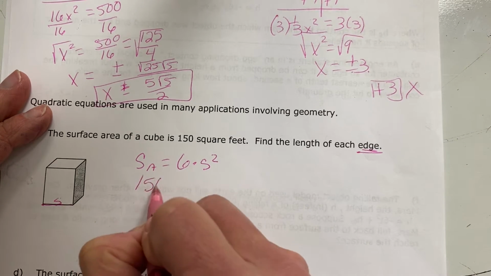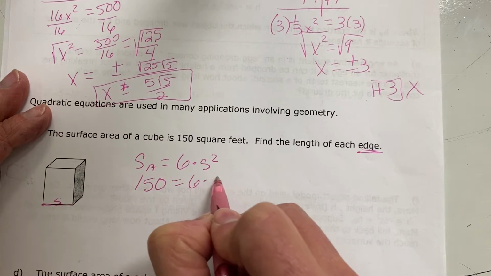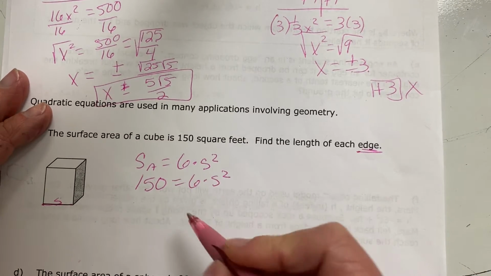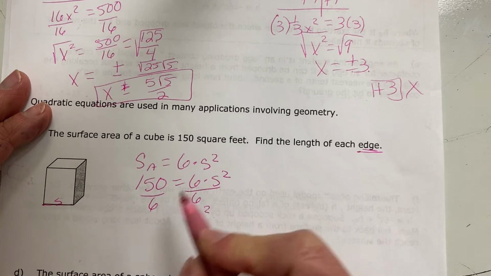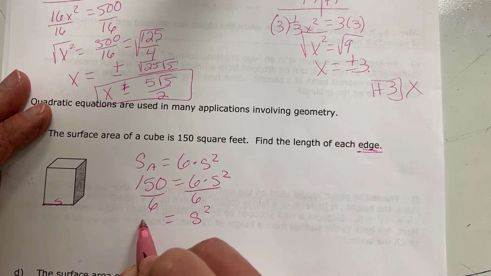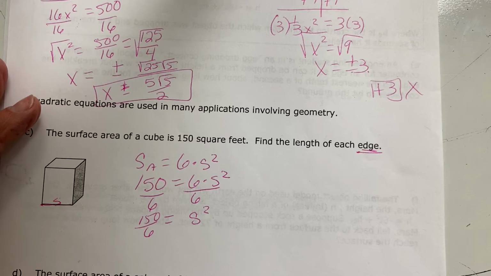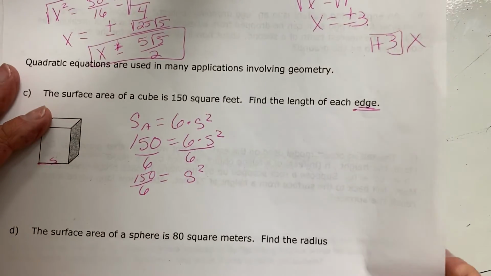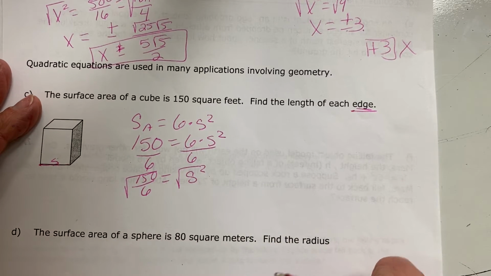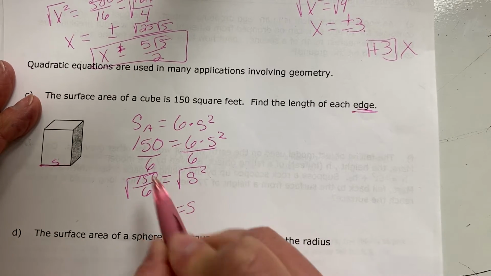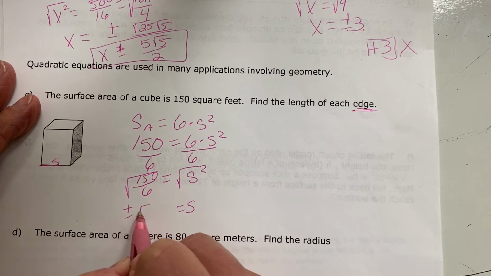And so we'll plug in what we know. So 150 is equal to 6 times s squared. We're going to divide by 6, and so s squared is equal to 150 over 6. Then we want to see if we can reduce that down. We'll take the square root of both sides. And so s, when you reduce 150 over 6, is going to be plus or minus 5.